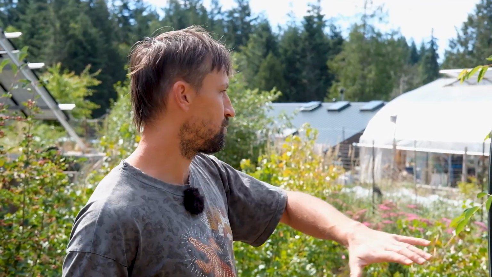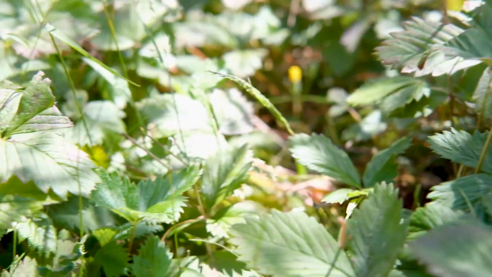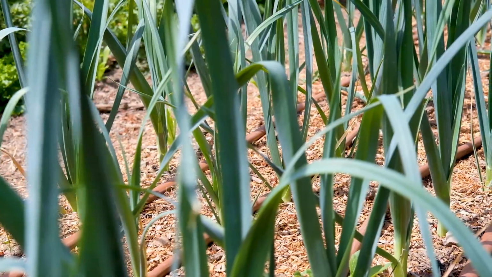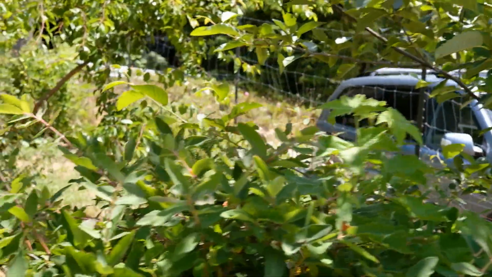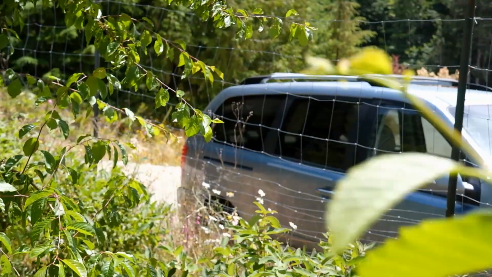So instead of just having one layer of plants growing like you would have in an annual vegetable garden, we've got multiple different layers of things happening. We've got strawberries planted in the understory, we've got chives, we've got an upper layer of Saskatoon berries that are just starting to get ripe. And then behind those, we've got our plum trees as the canopy layer in this little food forest.